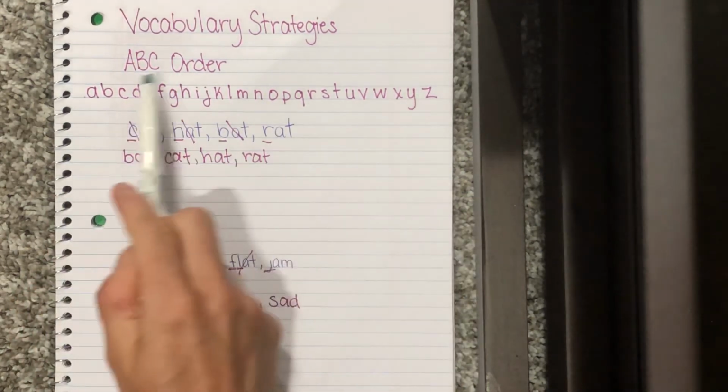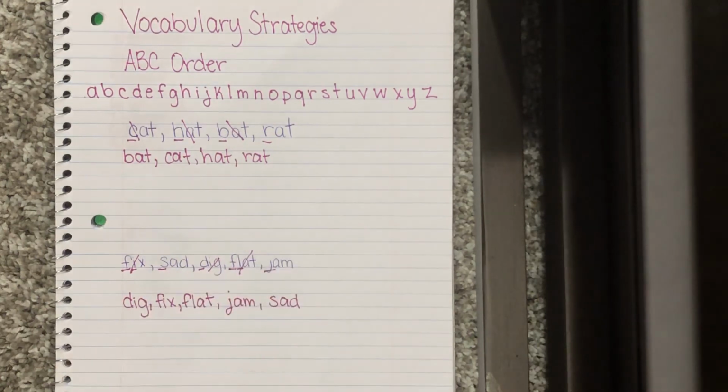Sometimes it's helpful to have the alphabet right in front of you. Sometimes it's helpful to sing the alphabet song in your head. Sometimes you know the alphabet really well and you're able to start from a letter and think in your head, okay, which one comes first? Or maybe you already know where it is. And that's okay too. We're always at different spots, but keep practicing that.